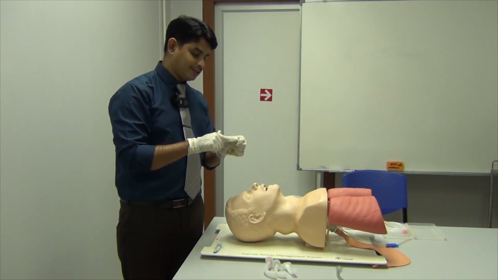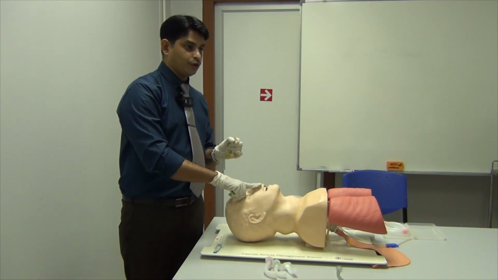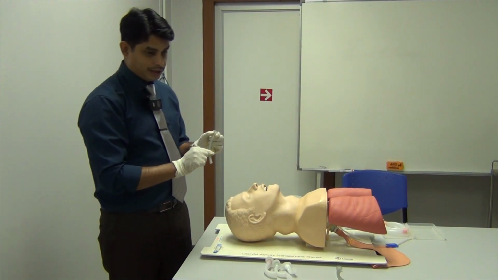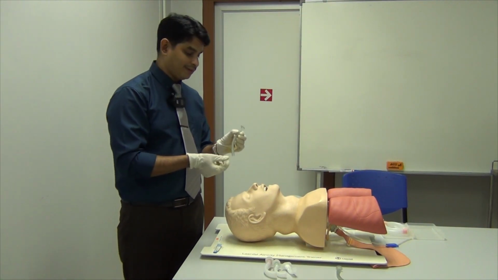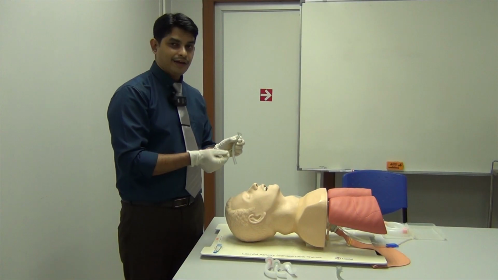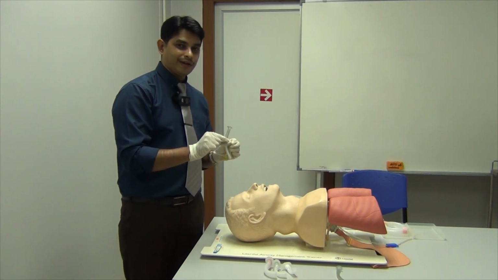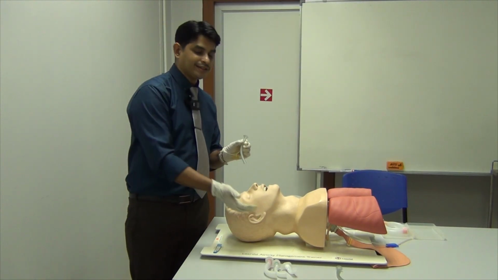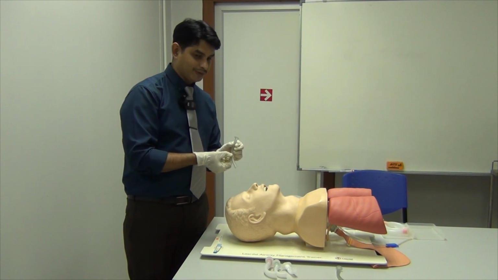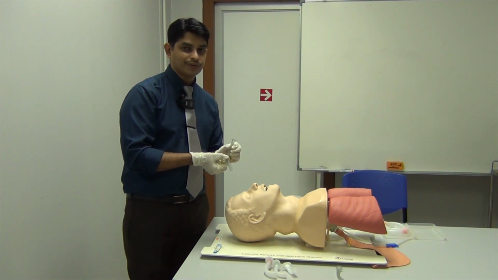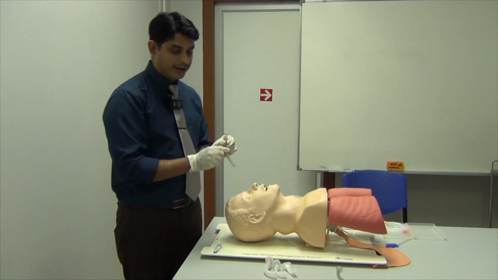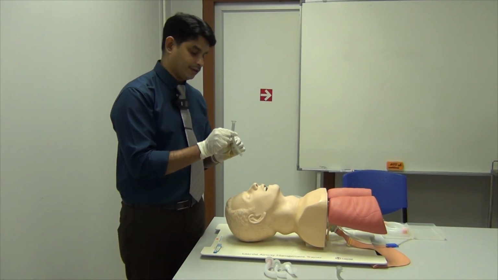The flange sits on top of the nostrils. So the indications: airway obstruction, presence of gag reflex, and always be aware in suspected basal skull fracture, use with caution or do not use at all. And while introducing, be gentle.